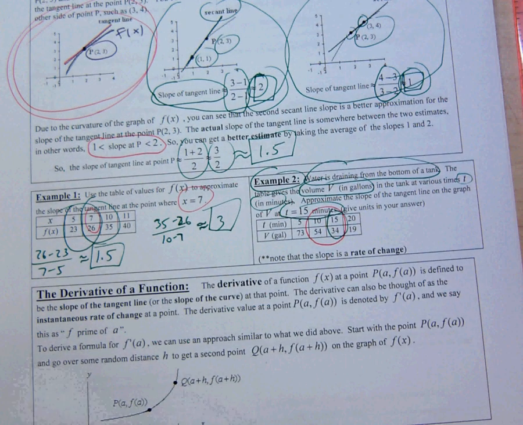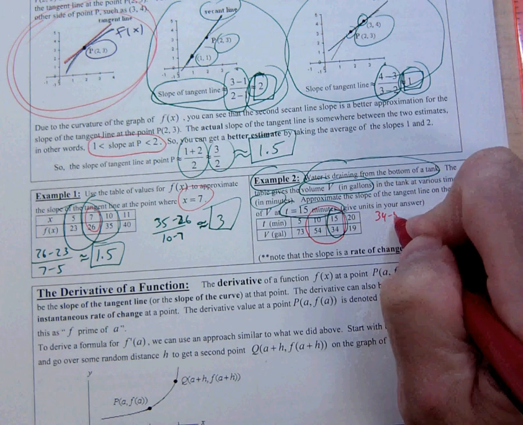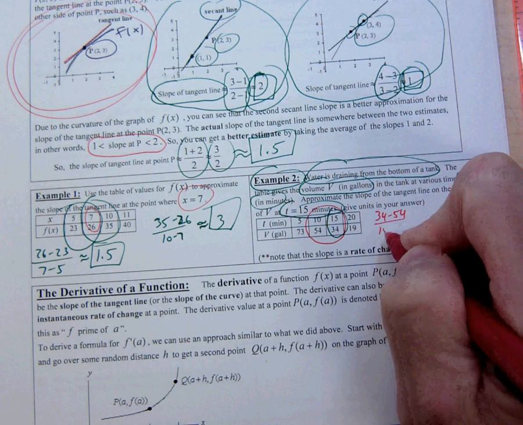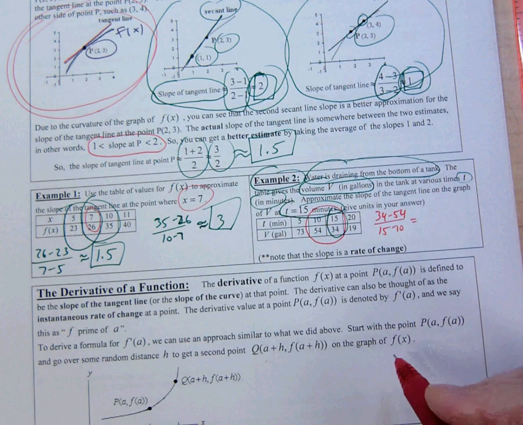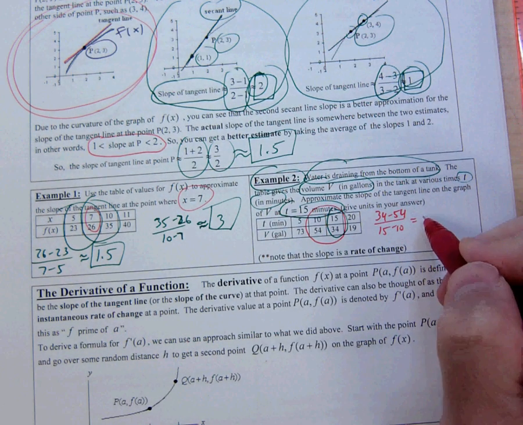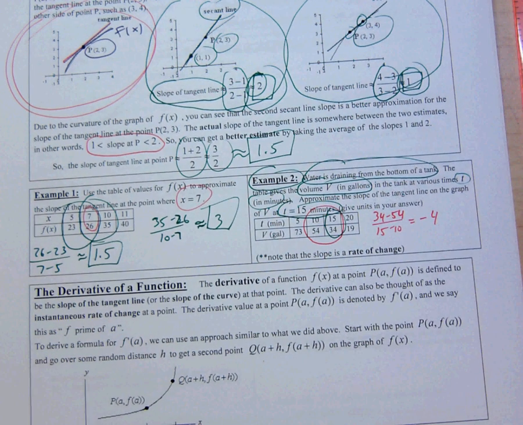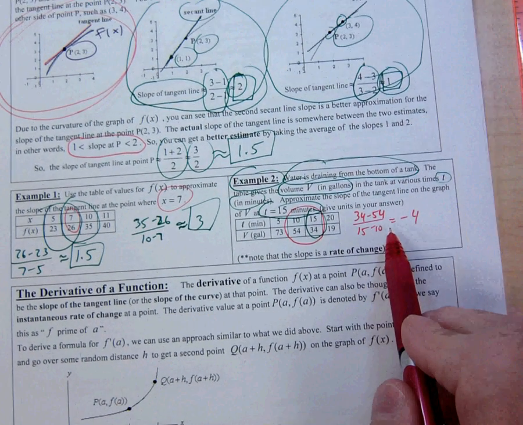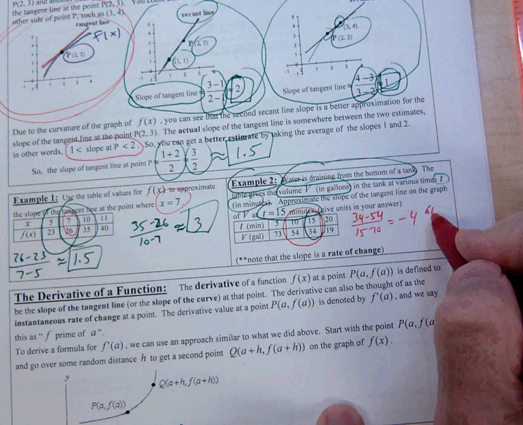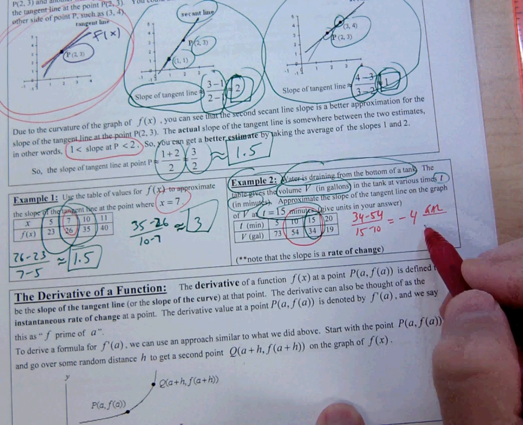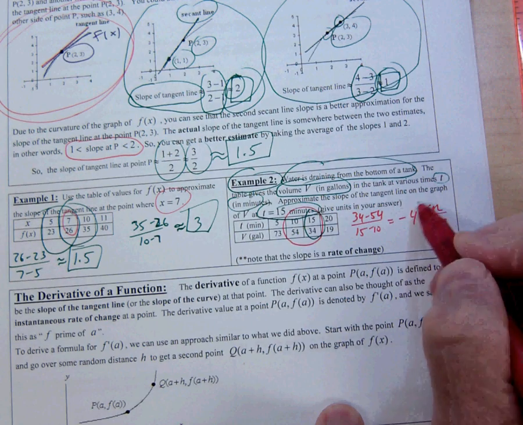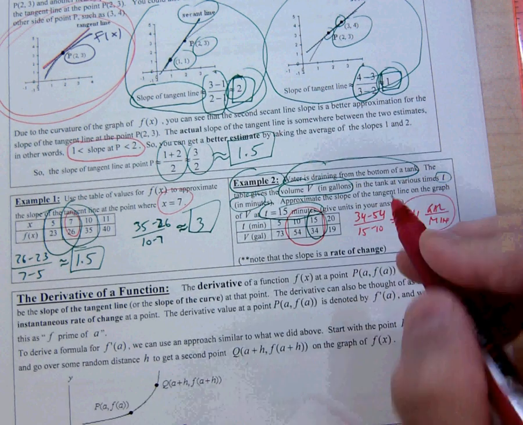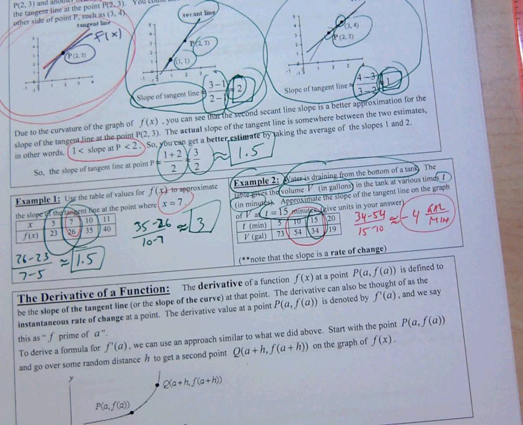And I would do, let's see, 34 minus 54 over 15 minus 10, which gives me what? -4. Now, on applications, you've got to put units. What are the units on the 34 and the 54, guys? Gallons. And what about the 15 and 10? Minutes. So what is this? Again, I better put a wavy equal sign. This is the approximate rate at which the water is draining out at time equals 15 minutes. Does that make sense? Okay?